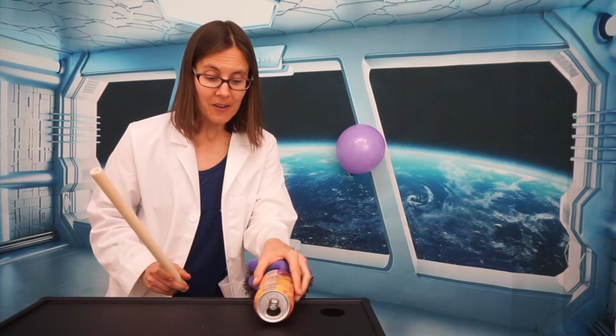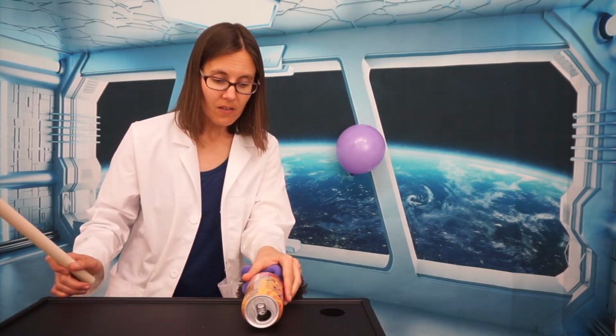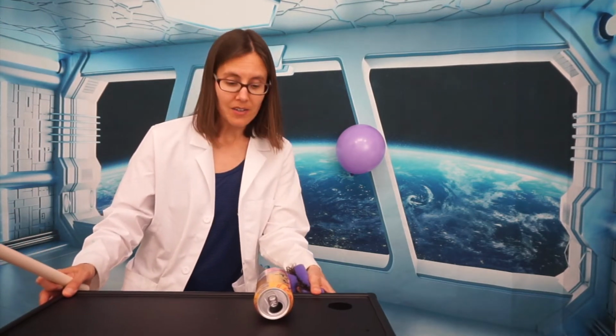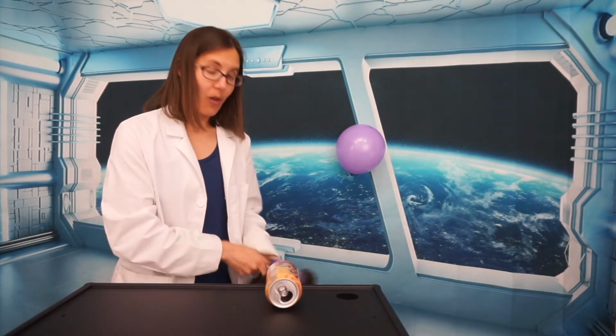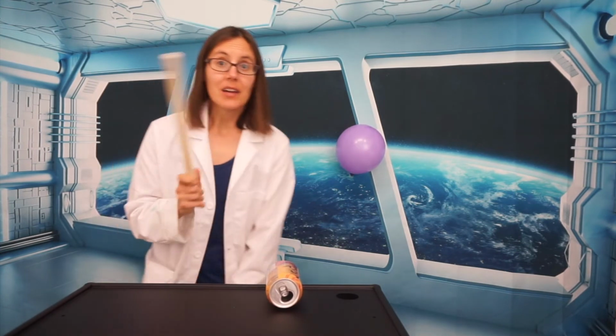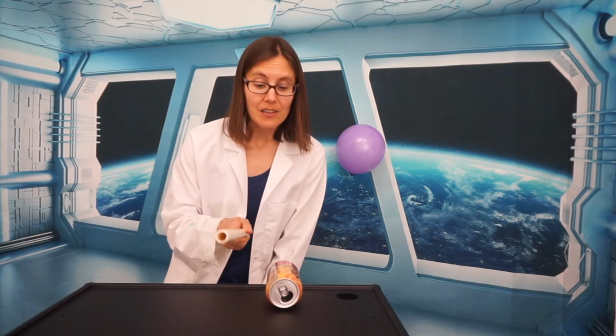If the can is upright, there is too much friction for the can to move usually, and you'll just hear that little click of the static being transferred when it gets close to the can. But if I lay the can on its side, let me scoot back just a little farther so you can see that better. If I lay the can on its side, then when I bring the pipe next to it, there is much less friction and I can get it to roll.